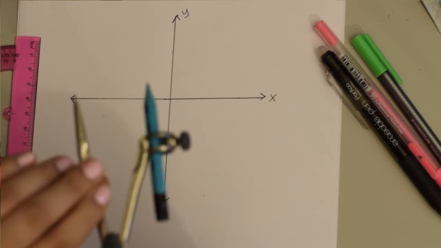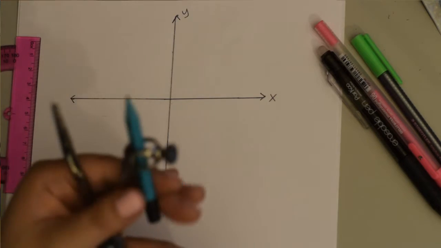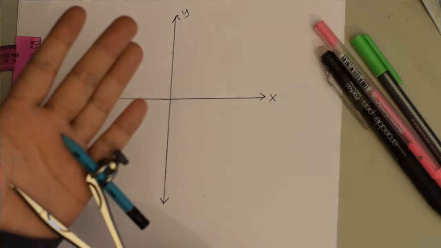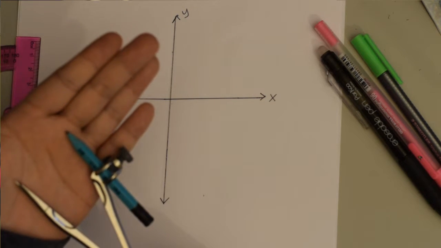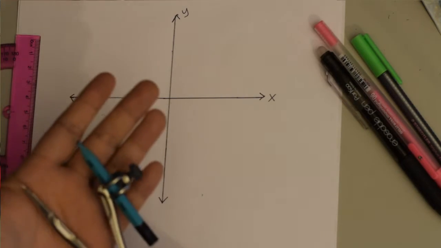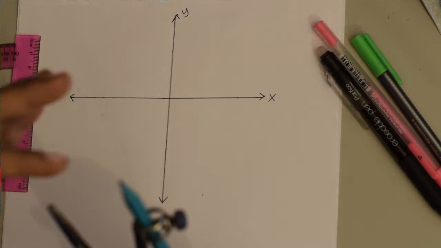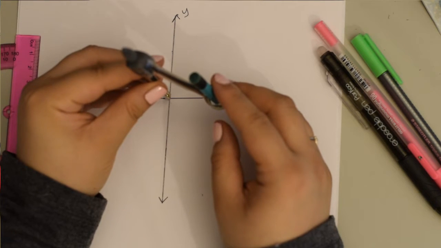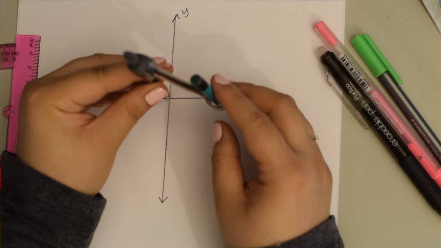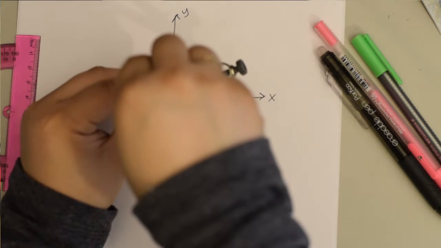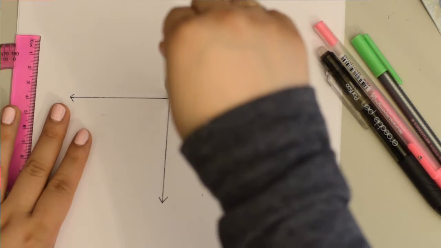And the actual distance between the drawing part and the center doesn't actually matter, and that's because I am going to label my scale so that it is 1, so the actual physical distance doesn't matter. So I'm just going to pick one that seems nice. I don't want my circle to be too small because I'm going to label stuff. So I'm just going to go ahead and do this.